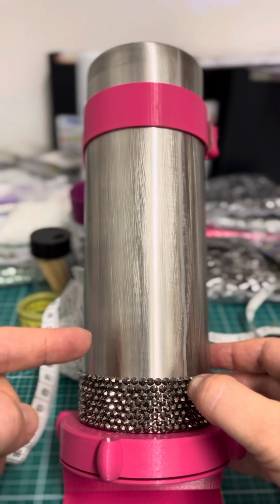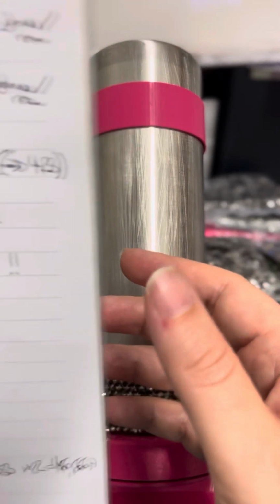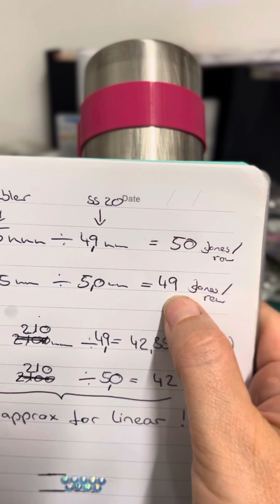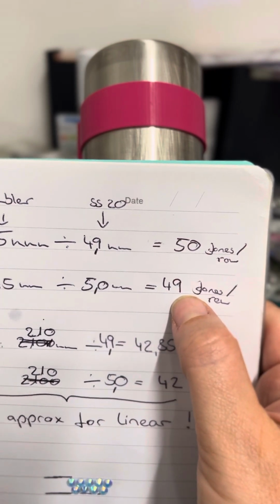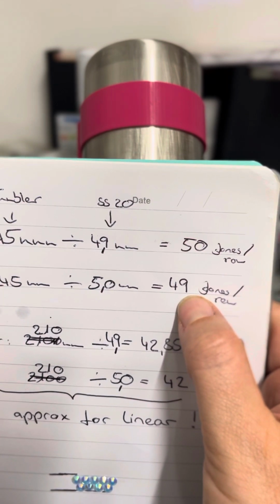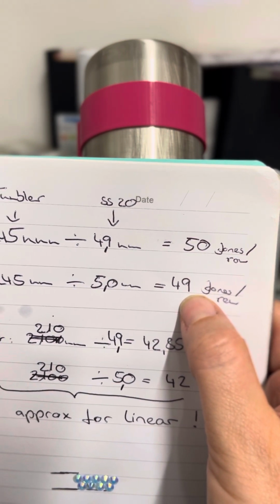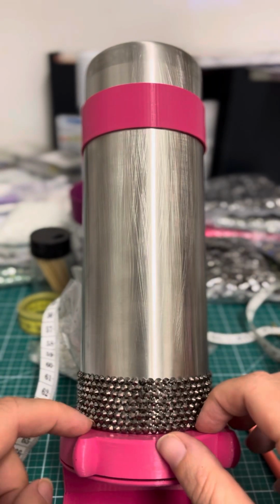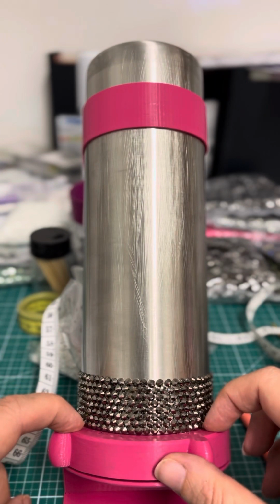And then I measure every quarter and mark every quarter so that I know if I have 49 stones per row, that means for each quarter, 49 divided by 4 means 12 point something. So you will have in 3 quarters 12 stones, and the last quarter will have 13 stones. And then I just know from quarter to quarter it's going to be 12, or for the last 13 stones, so you can place those stones pretty evenly.